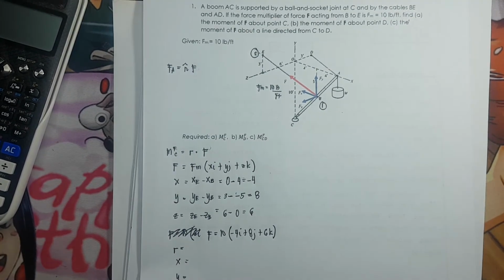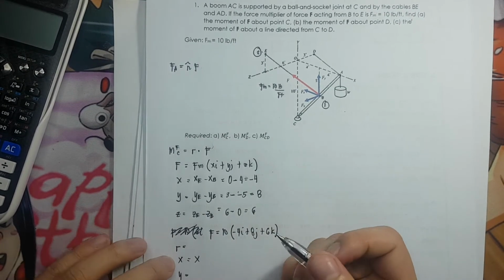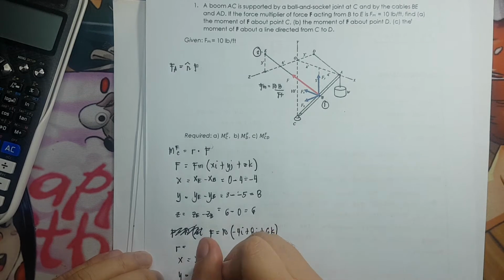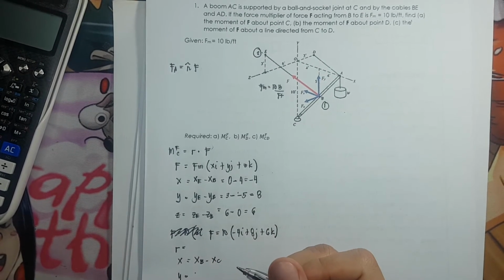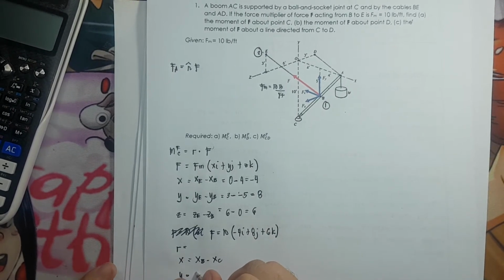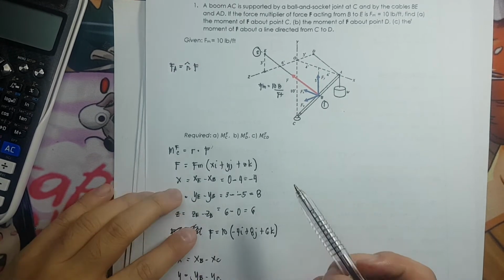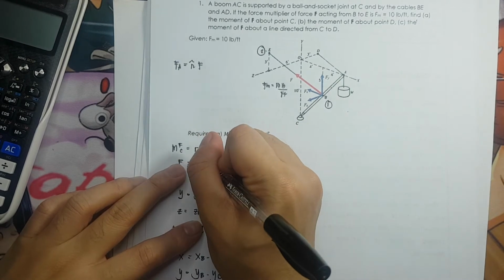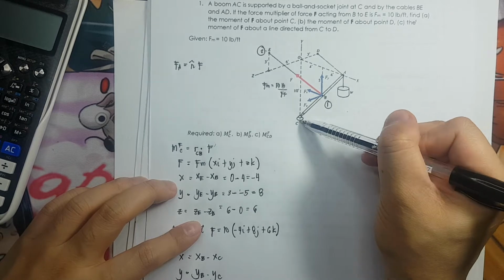So, this is X of B minus XC. Then we have Y of B minus Y of C. Then Z of B minus Z of C. Okay, so we're going to use here R, C, B. Okay, C to B because our support is here.